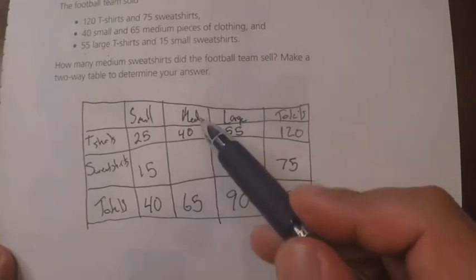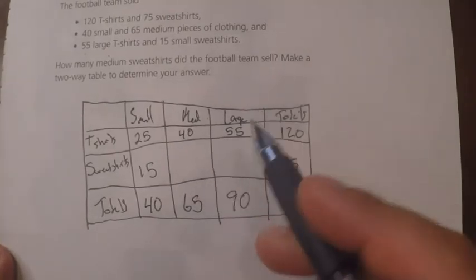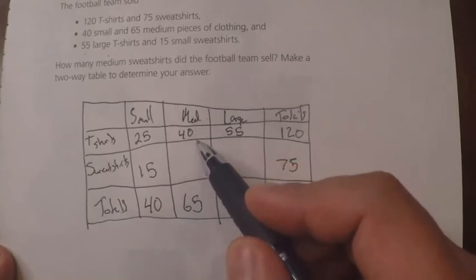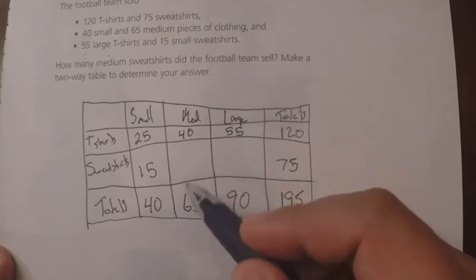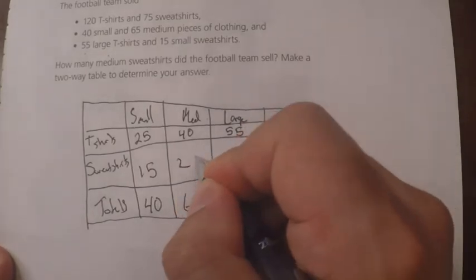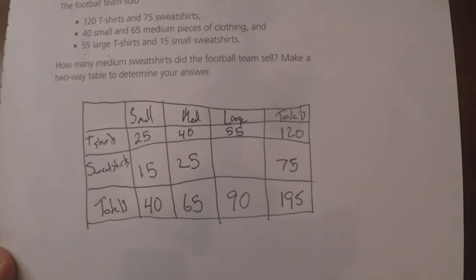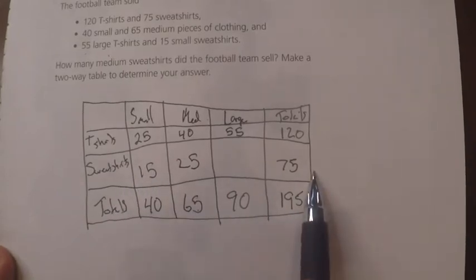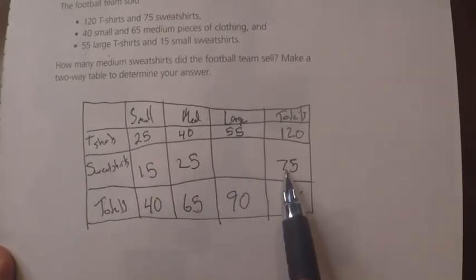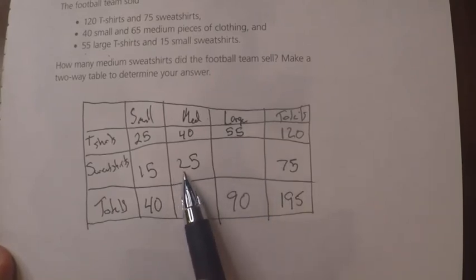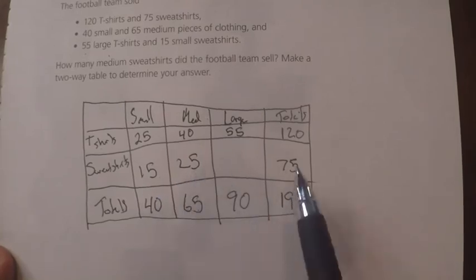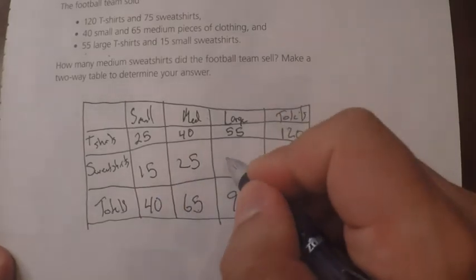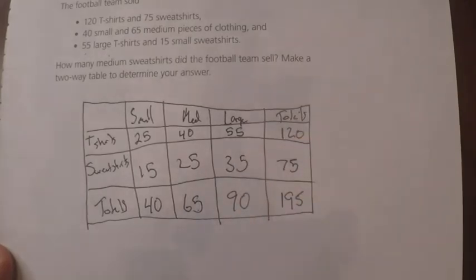Now we can go through our column here vertically. If we have 40 medium pieces of clothing that were t-shirts, and we have a total of 65, we can subtract 65 minus 40 and get 25 here. Then finally going across here, we could say that there was a total of 75 sweatshirts. If we want to find how many were large, we subtract the medium and the small. So 15 plus 25 is 40. 75 minus 40 gives us 35 large sweatshirts.